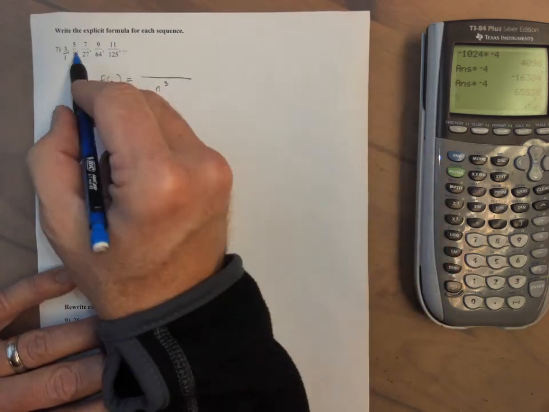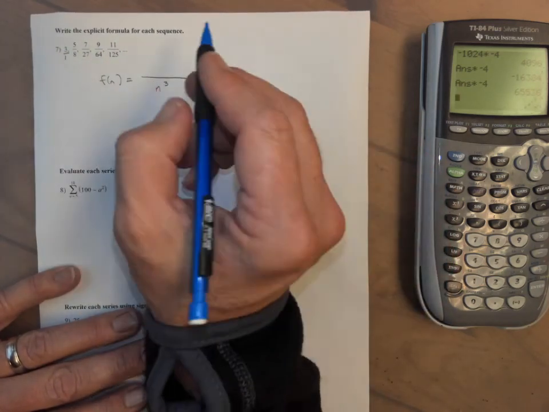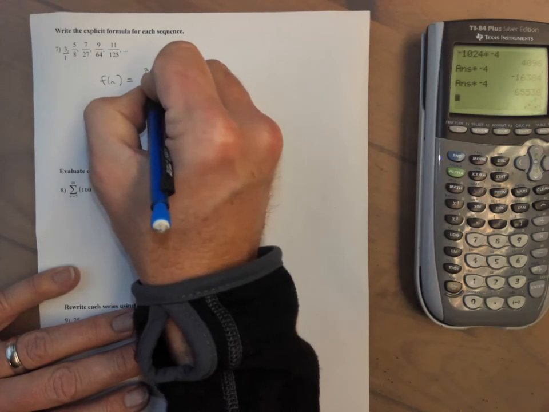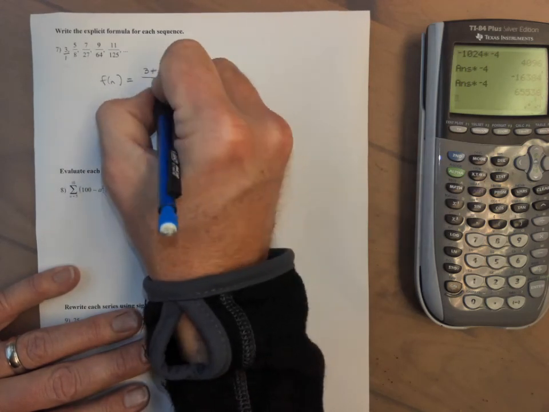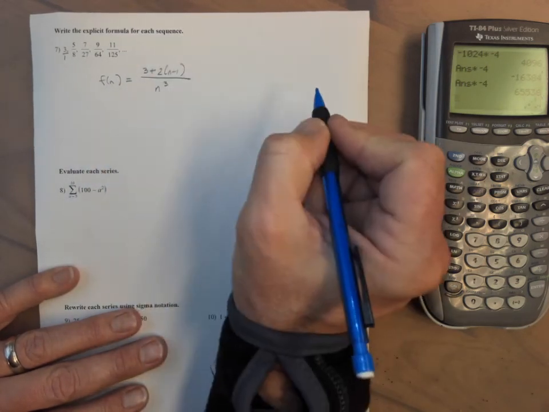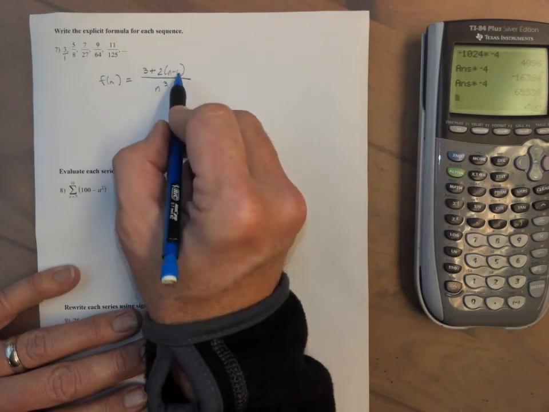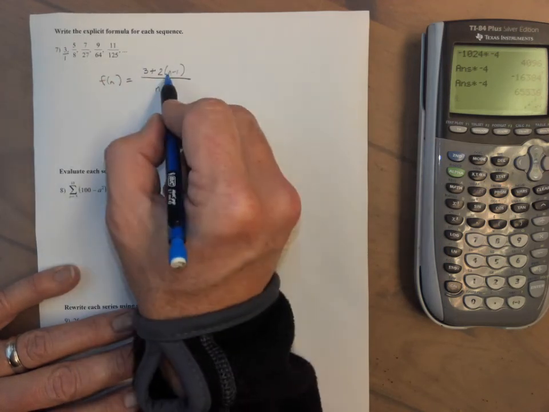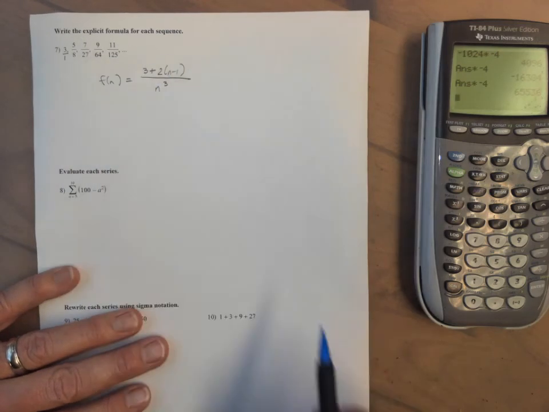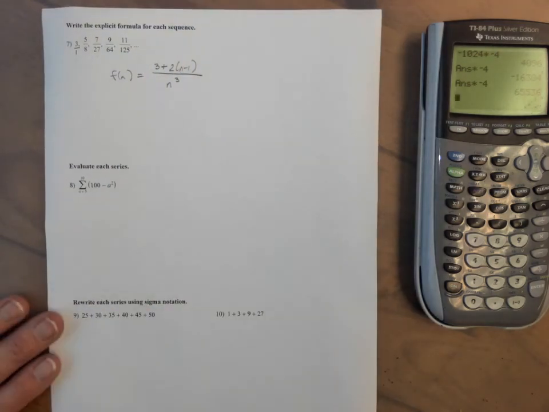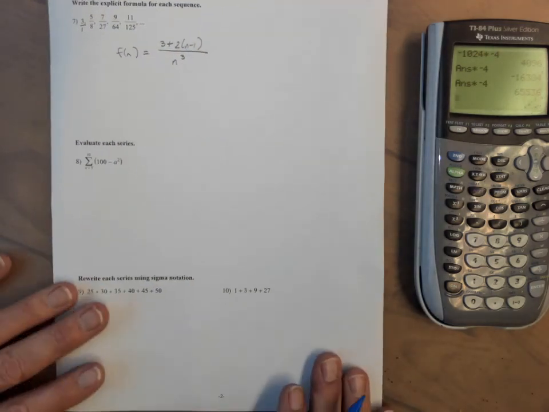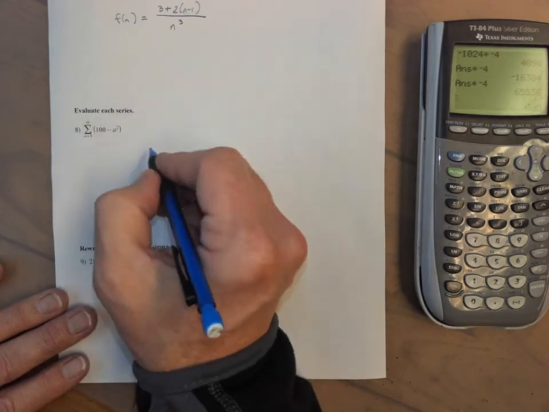And in our numerator, we're adding 2, but we start with 3. So 3 plus, and then 2, we'll do our n-1. So again, notice I plug in 1, I get 0, so I get 3. If I plug in 2, I get 5, and so on. So there's our formula. All right, now evaluating a series.